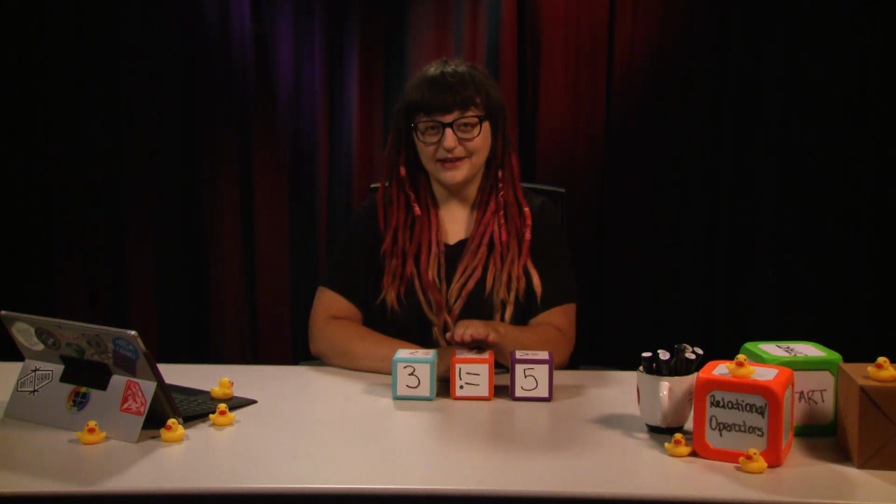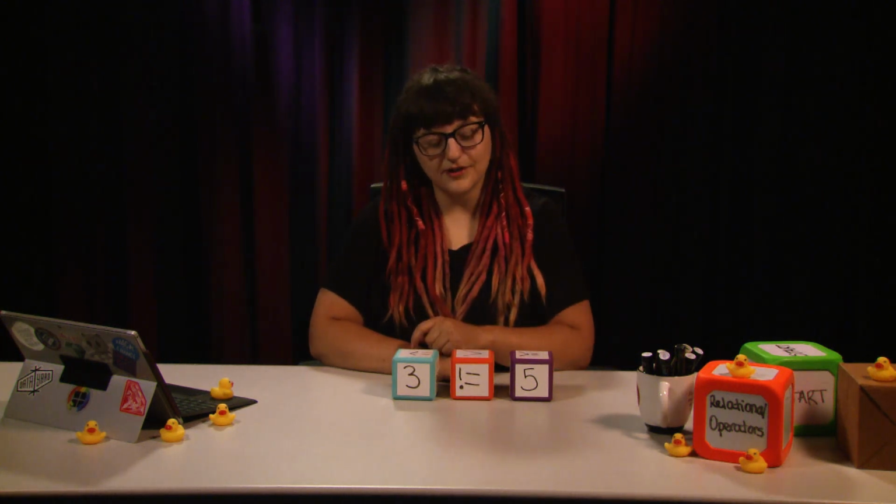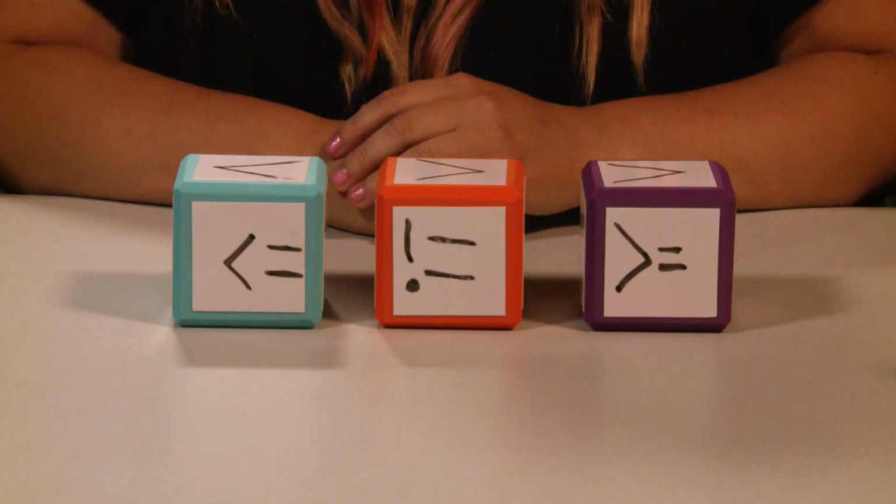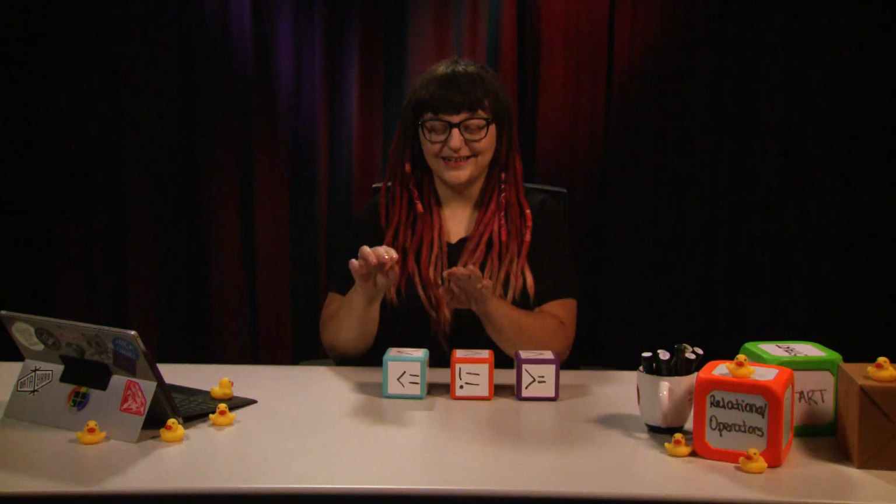Unfortunately, we can't just put an exclamation point in front of anything that we don't want to be true. It appears here only with equals. But we can add the equal sign to two of our other operators. If we read these in English, they would say less than or equal to, not equal to, and greater than or equal to. These modified operators that we've seen here are all compound operators since they combine two conditions.